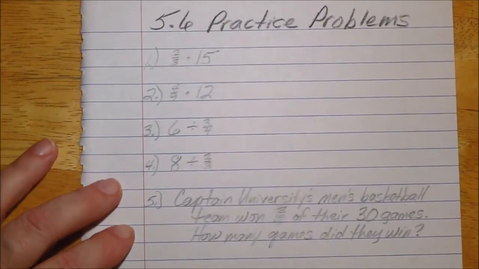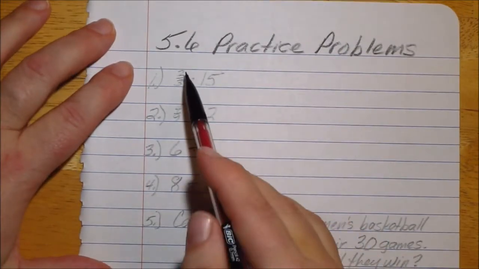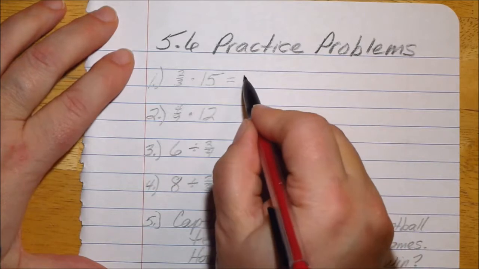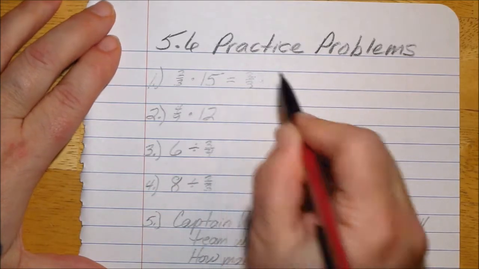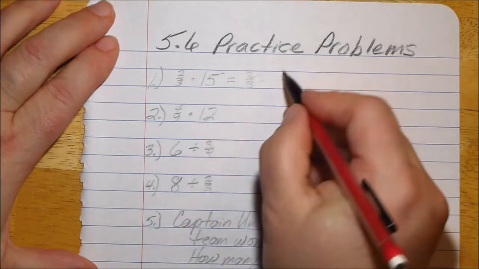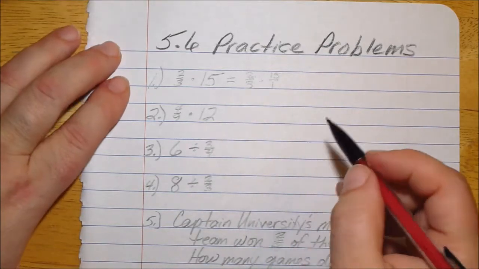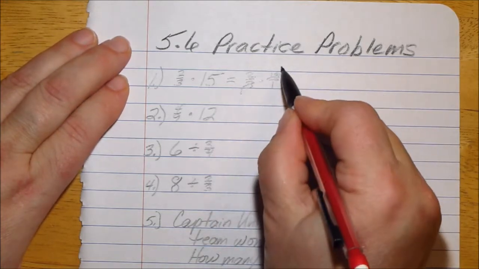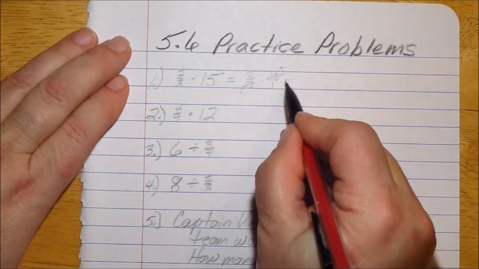Okay, so let's work out our practice problems. Here we go. Number 1, 2/3 times 15. Well, step 1 says that, well, I'm just going to put my 2/3 over here. This is a multiplication problem. And step 1 says I put the whole number over 1. Okay, I need to cross reduce if I can. Yes, 3 goes into itself once and 3 goes into 15 5 times. This is a 1, so I know this is as simplified as it can get.